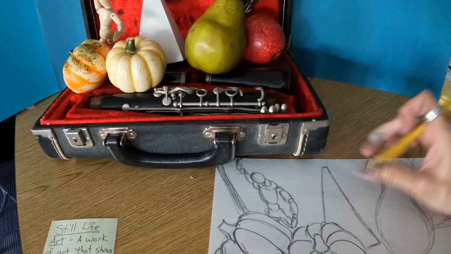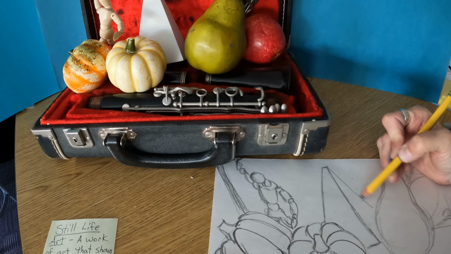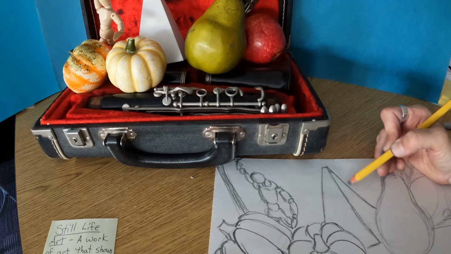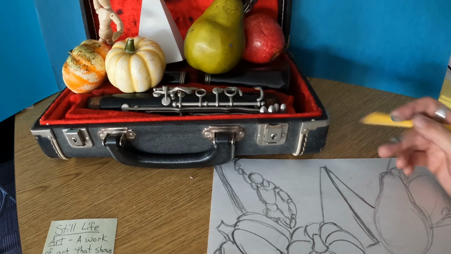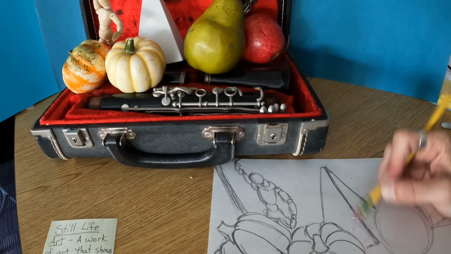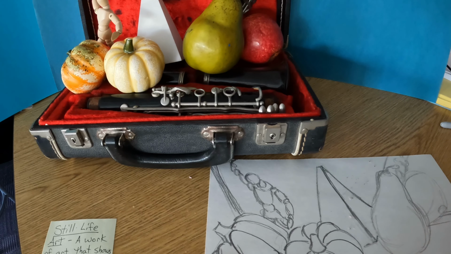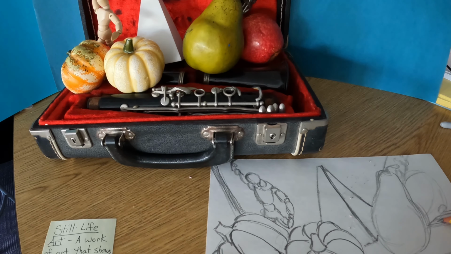I'm missing one more thing I've got to draw. This line down. So there's more of the clarinet. How much of that you include is up to you too, but I'll include it.